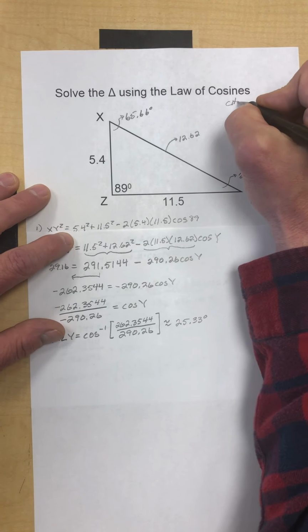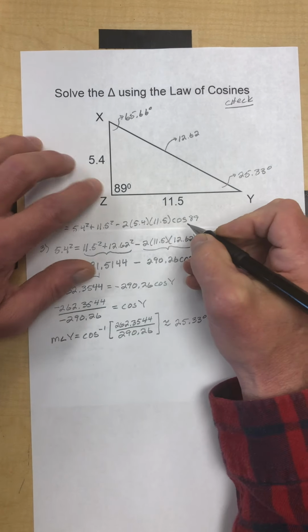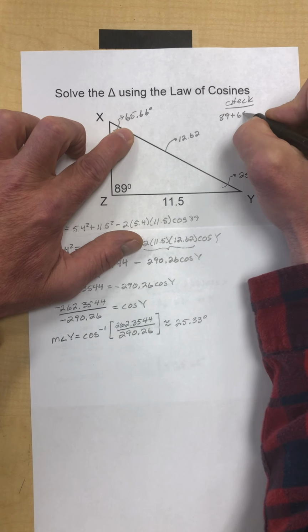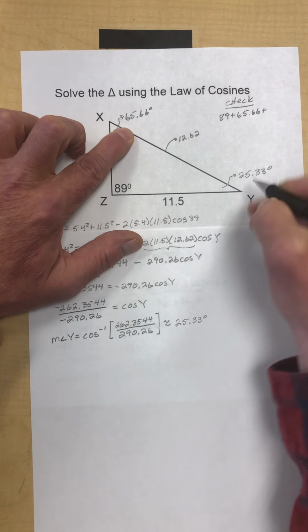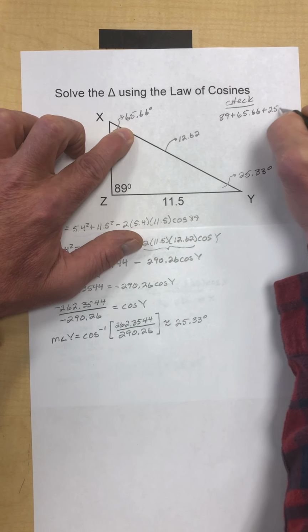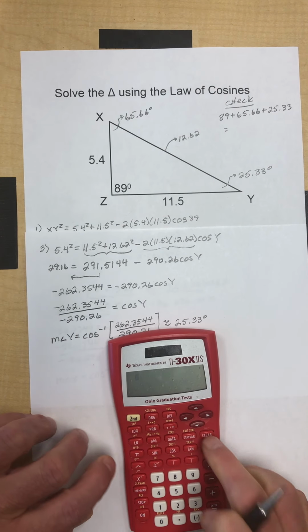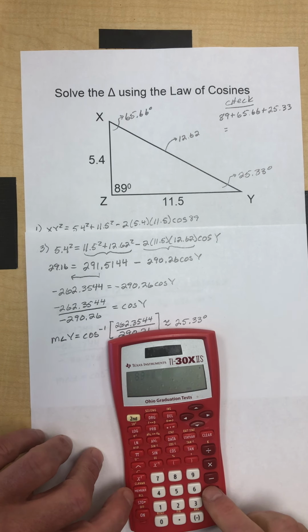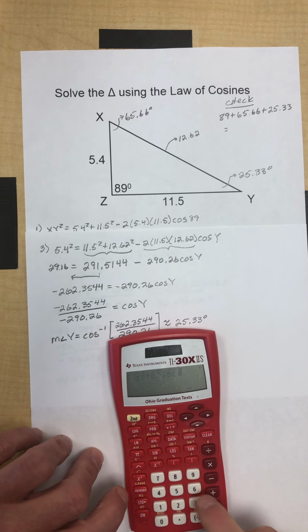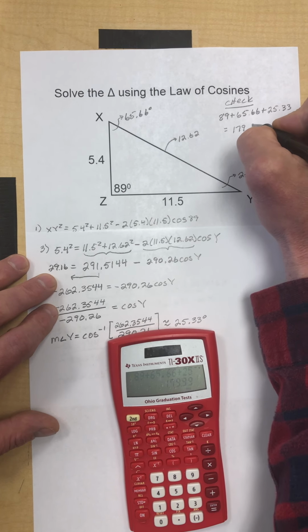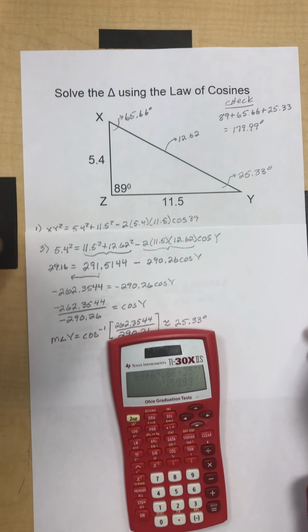Let's take our 89 degrees plus the 65.66 plus this 25.33. And let's see what happens here. Okay, so I have 89 plus 65.66 plus 25.33, and I get 179.99. Okay, and notice I'm only 1/100th of a degree off. So I'm in good shape here.